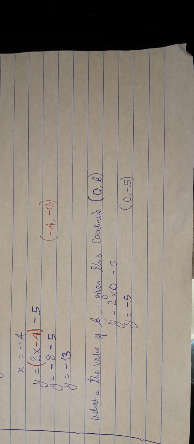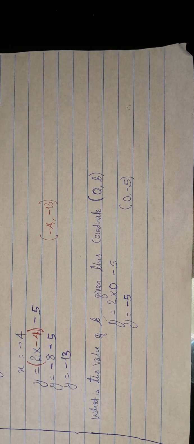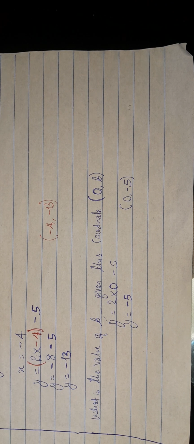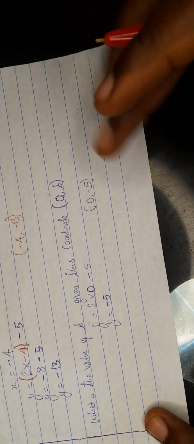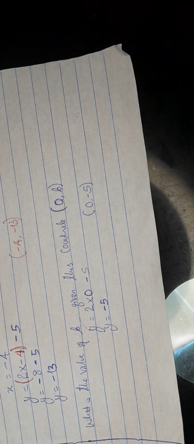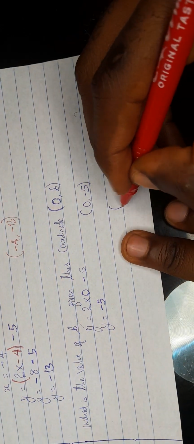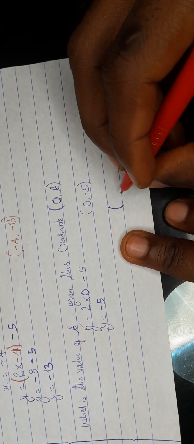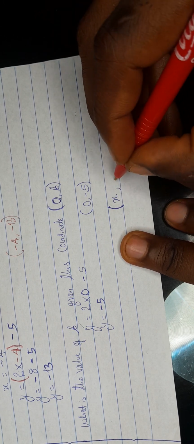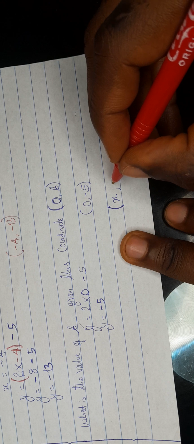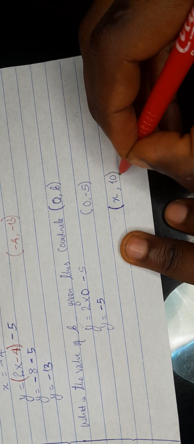Right, so that's all. Lest I forget, the value of y can be given and you'll be told to find the corresponding value for x. Like let's say we have another question here, and the coordinate is x comma 10.